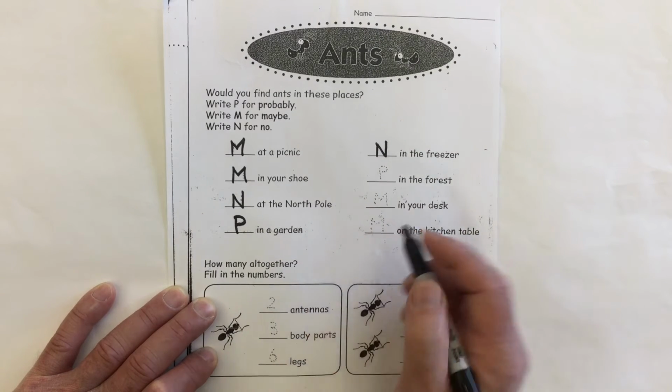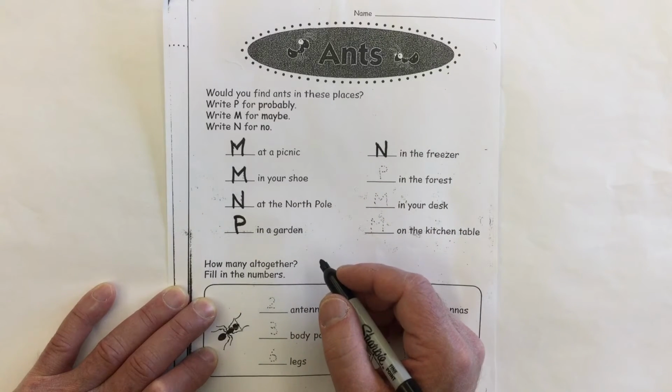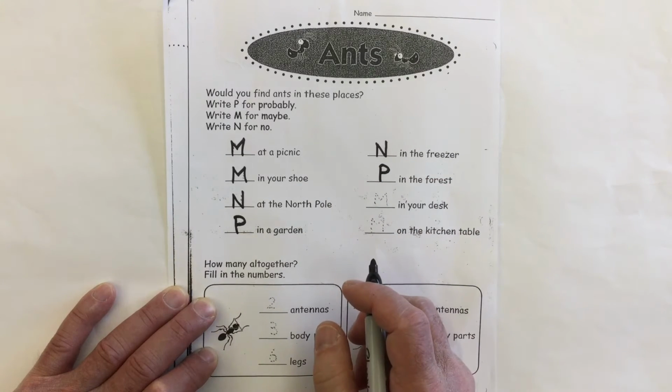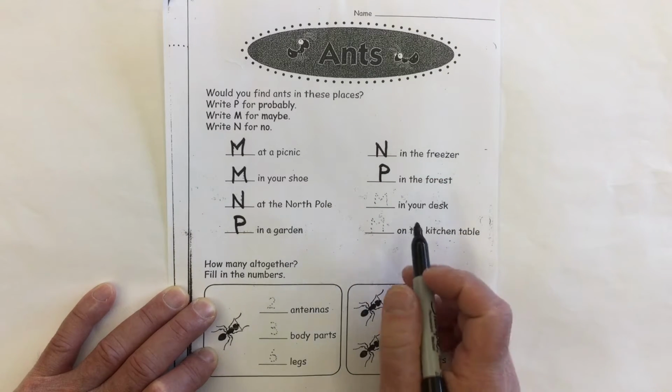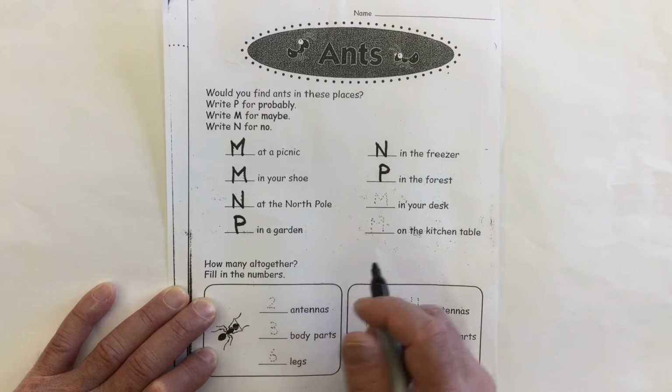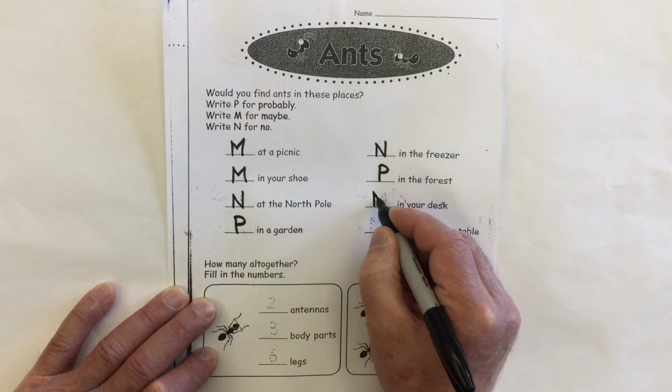Would you find ants in the forest? Probably, maybe, or no? I think we'll put P for probably. Would you find ants in your desk? Probably, maybe, or no? I think we could say maybe.